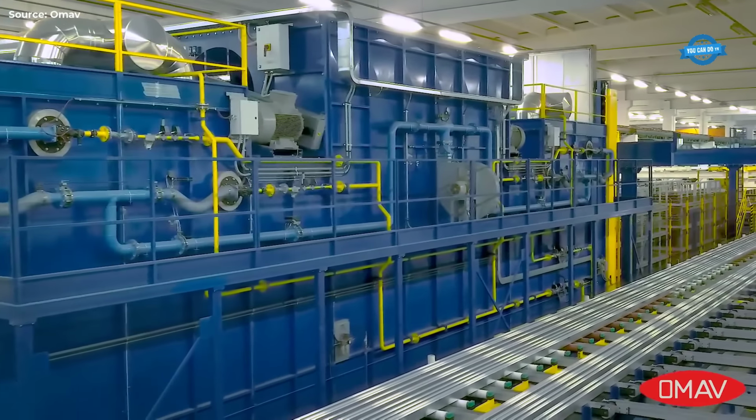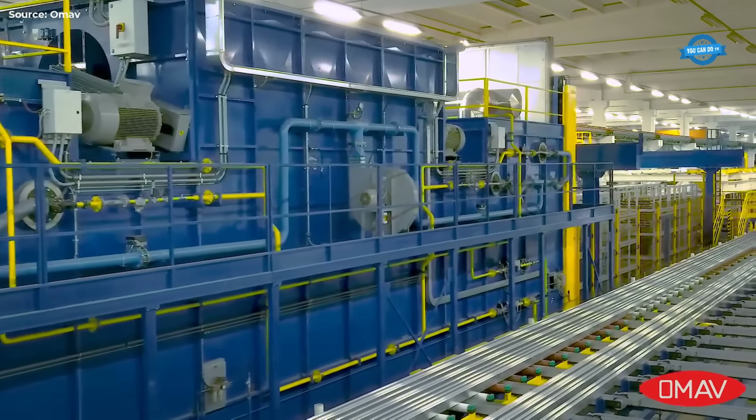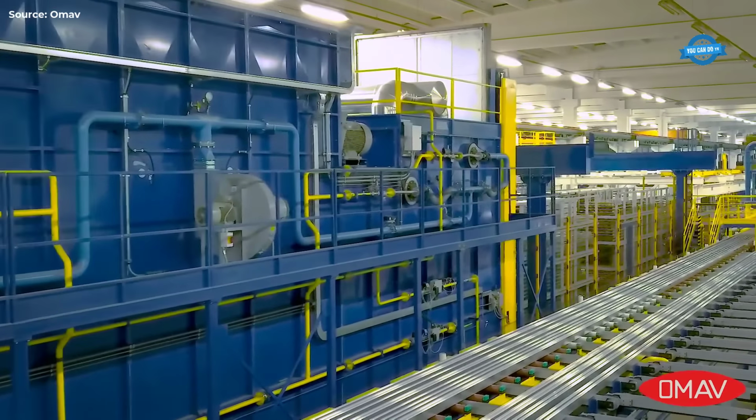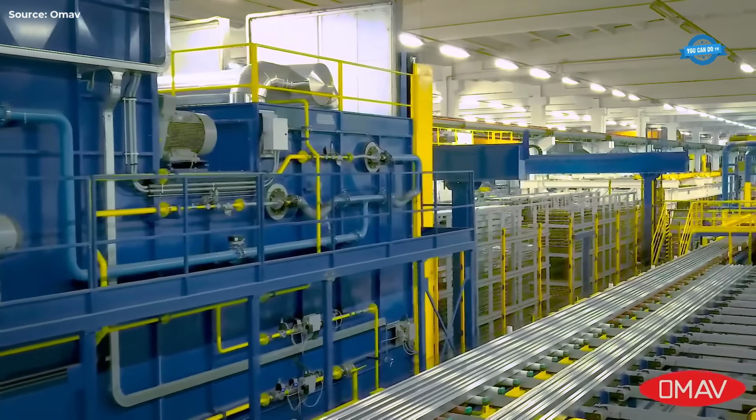The entire runout system behind the press is designed for double lengths. The length of the extruded profiles is 62 meters.